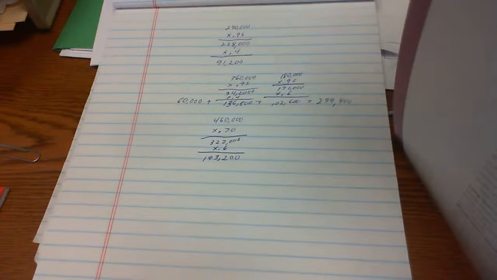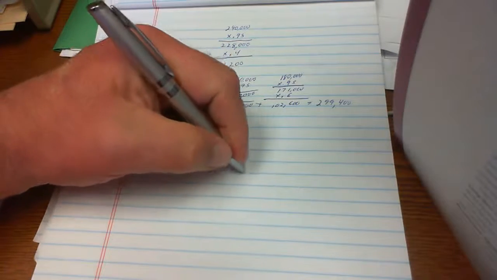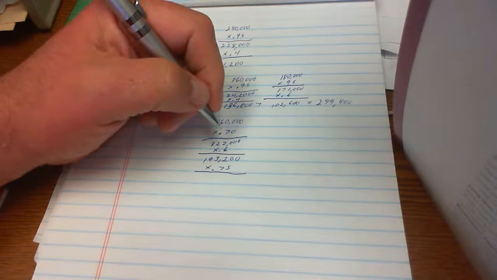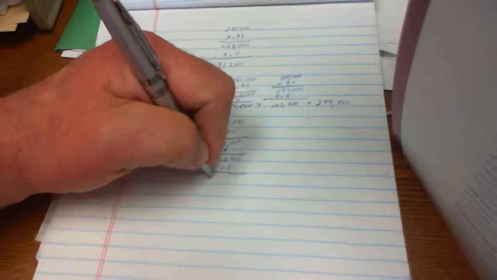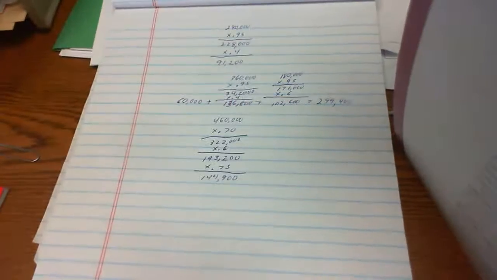And for November, 25% is paid in the month of purchase, the remainder in the following month. So that's going to be times 0.75, which is 144,900. Okay.